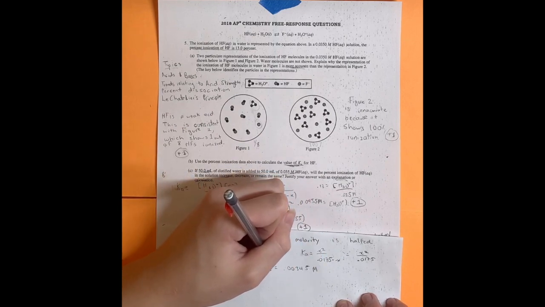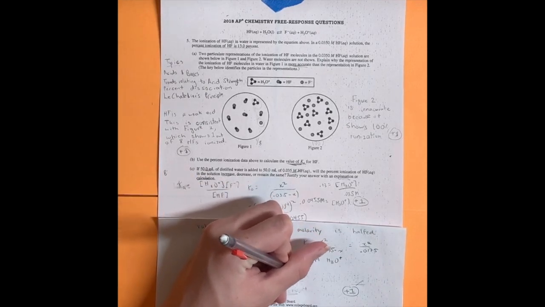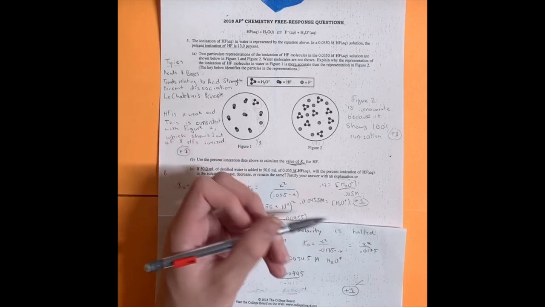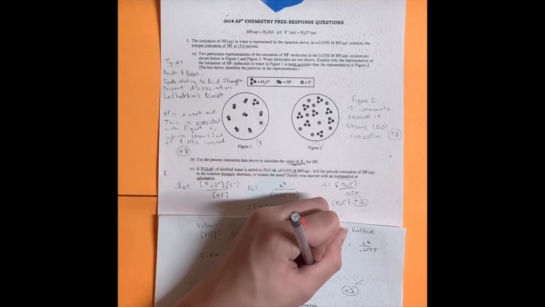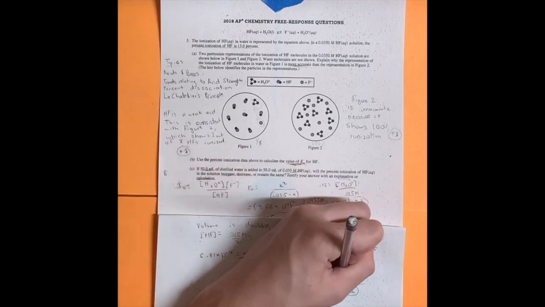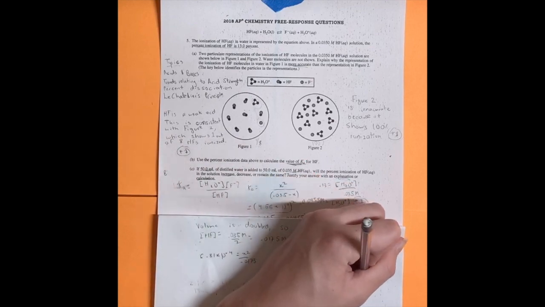Well, now that we have the molarity for hydronium, we just need to plug that into the percent ionization formula. So it's going to be 0.00345 divided by our original HF concentration, which is 0.0175, and then times 100 to get a percent, obviously, and that'll be 20%.